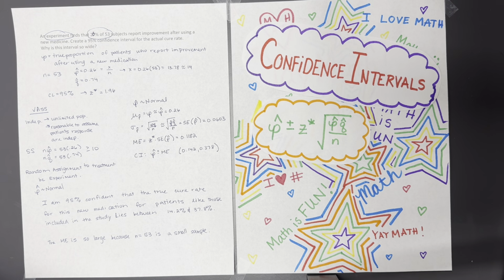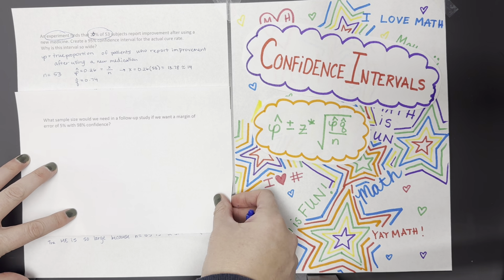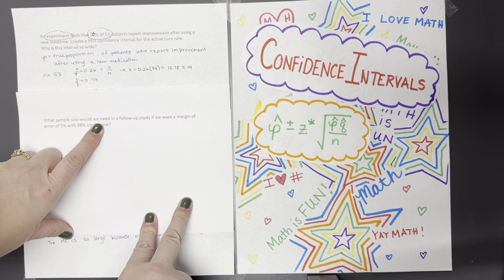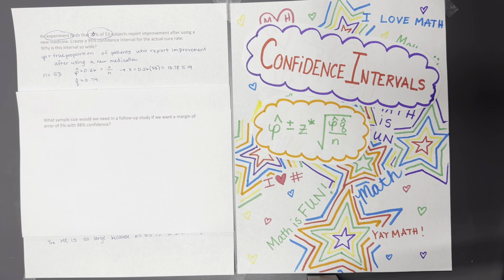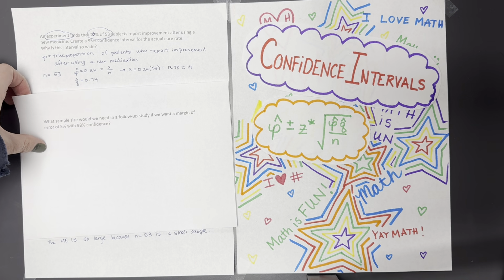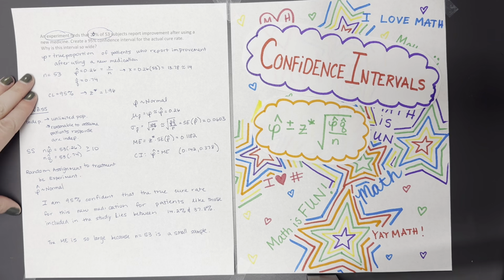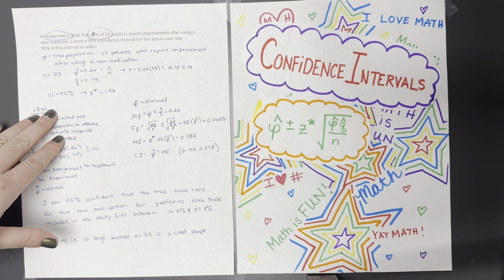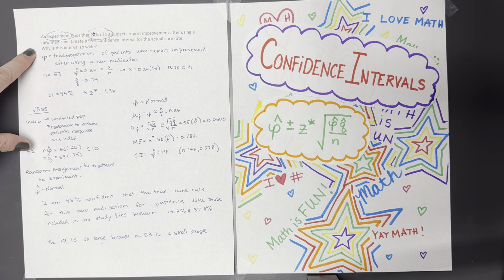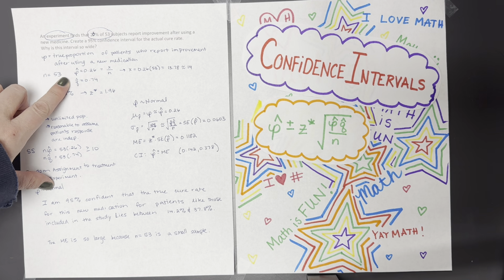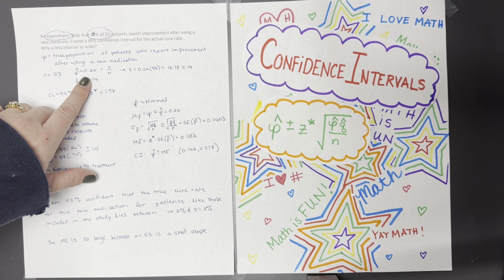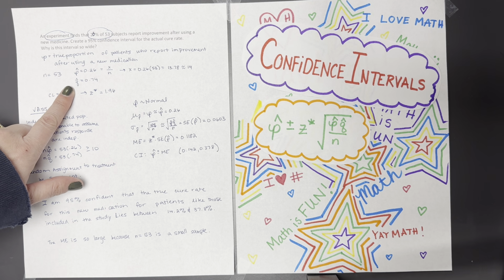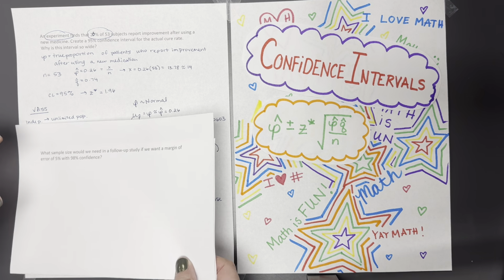So what we're looking at here is based on the same situation. What sample size would we need in a follow-up study if we want a margin of error of 5% with 98% confidence? We are working with the same problem, so I don't need to check my assumptions and conditions again. I don't need to redefine p. And I'm going to base this off of my original model, or my original sample.